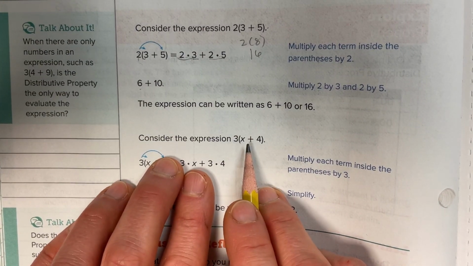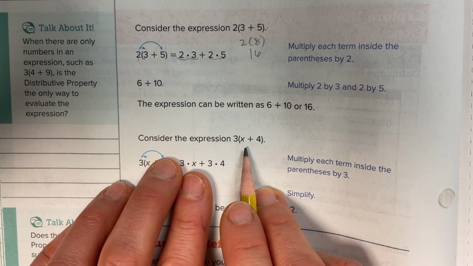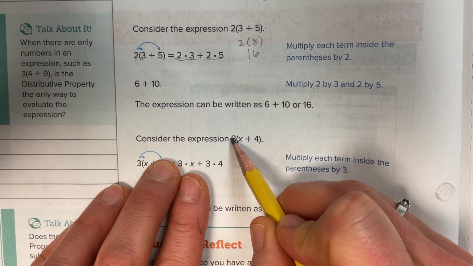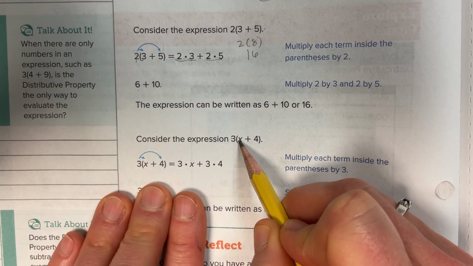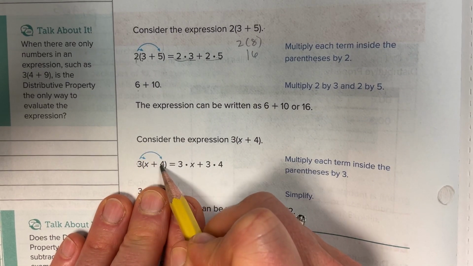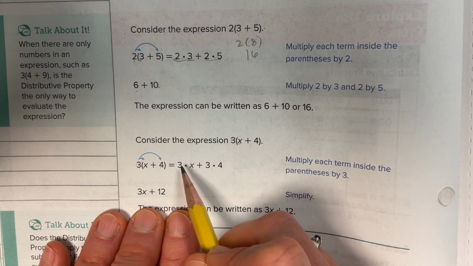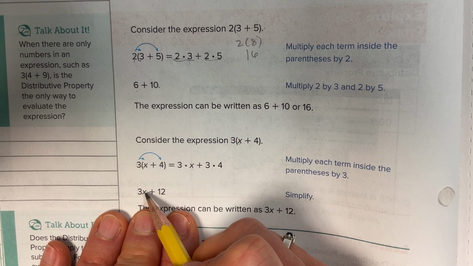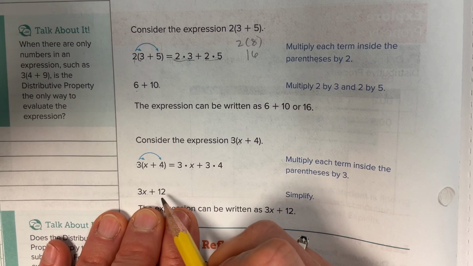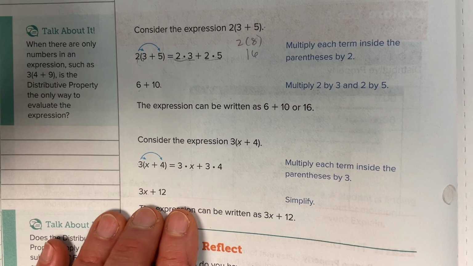Now, you had one of these on one of your Aspire packets, and a lot of you didn't know what to do because you hadn't learned it. But look at how easy it is. You would just say 3 times x. Notice they do those arrows here. 3 times x and 3 times 4. Well, 3 times x is just 3x. You don't have to put the dot in algebra. And 3 times 4 is 12. And that's it. You would just leave it like that in algebra. You can't do anything else because you don't know what x is. So that would be the answer.